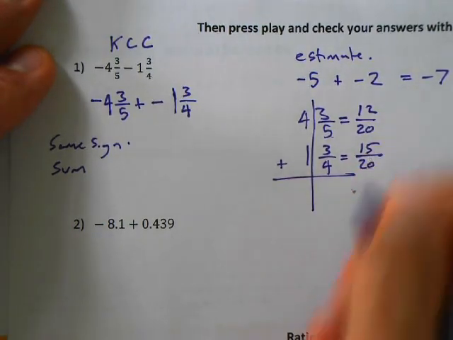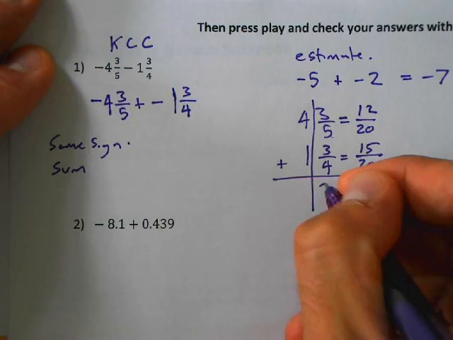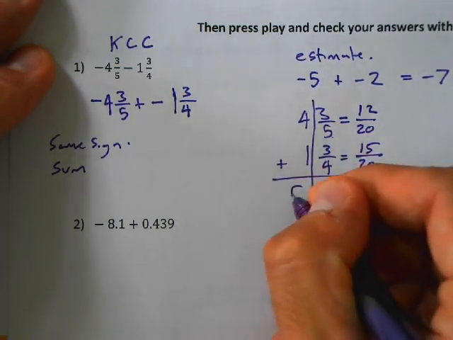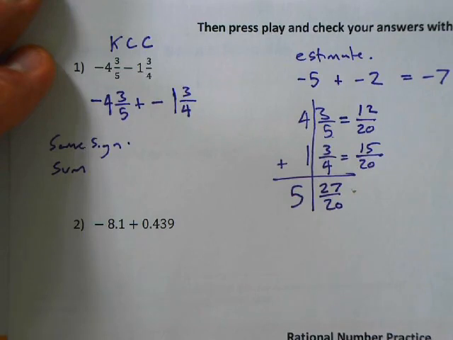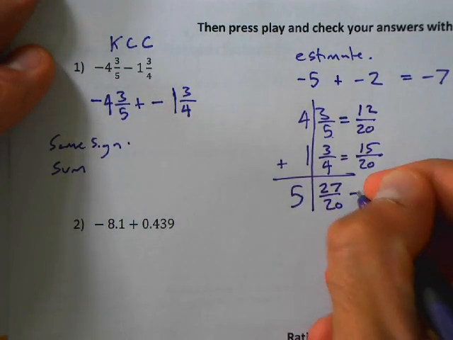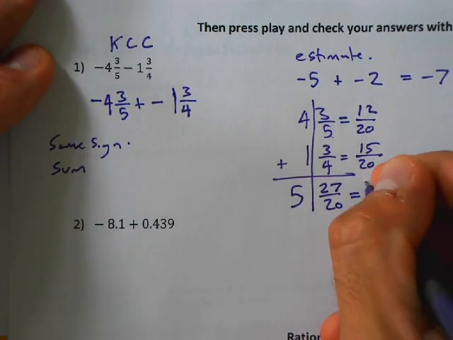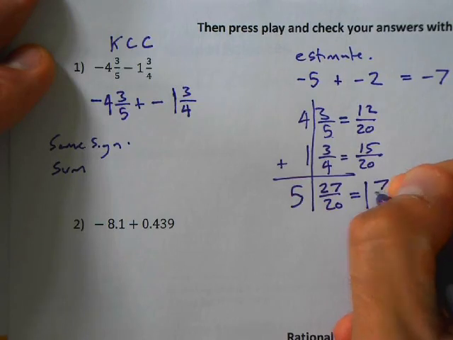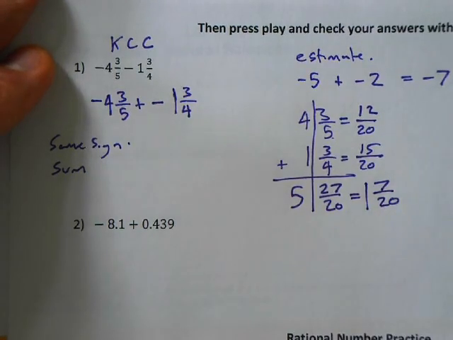And now I'm going to add these together. 12 plus 15 is 27/20, and 4 plus 1 is 5. And I'm not done quite yet because 27/20, I don't like that. I need to change that into a new mixed number. 20 goes into 27 one whole time, and then there's 7 left over. 1 and 7/20.